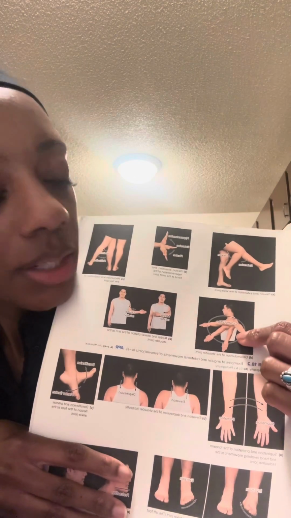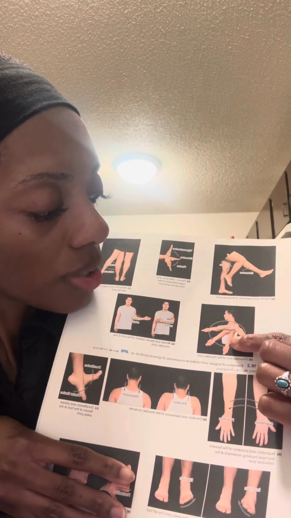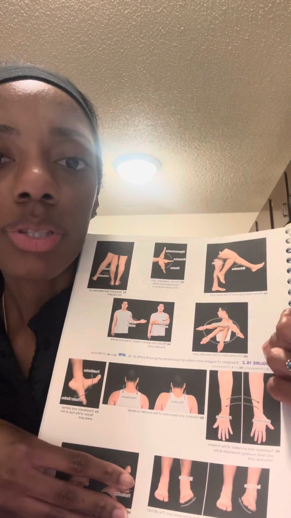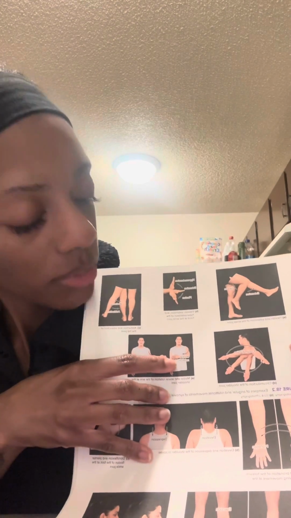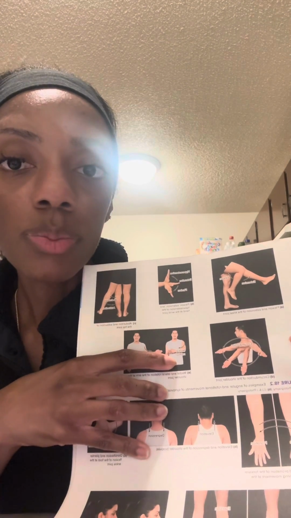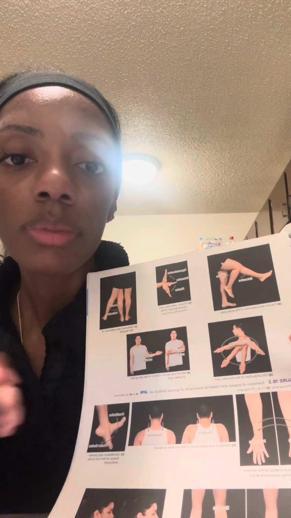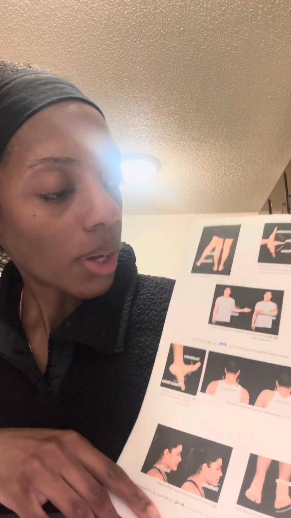And then over here you have circumduction, and that's just like circular movements with the arm. And then here you have medial rotation, which is moving that arm inward toward the body, and then lateral rotation is moving the arm outward away from the body.